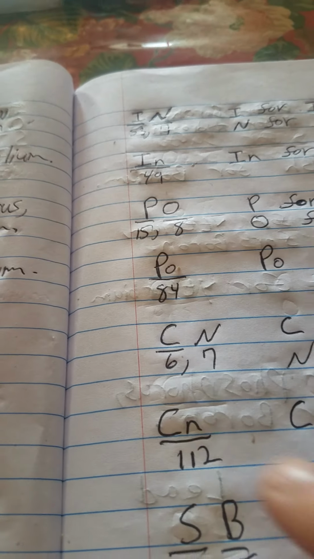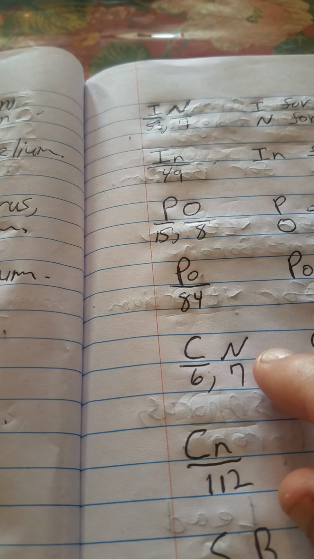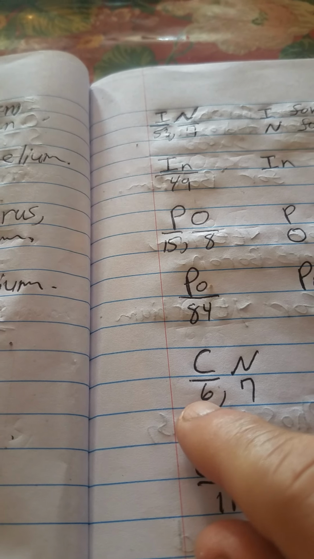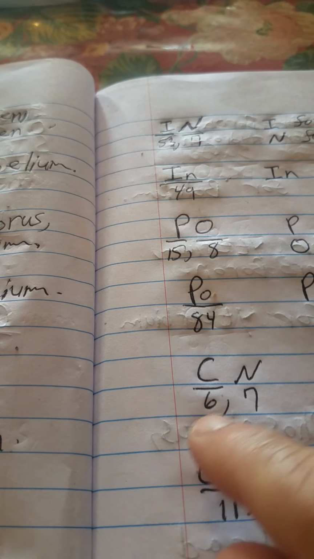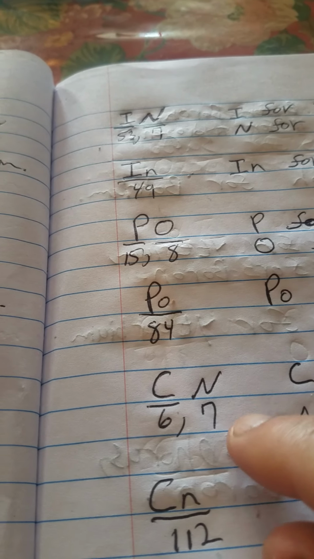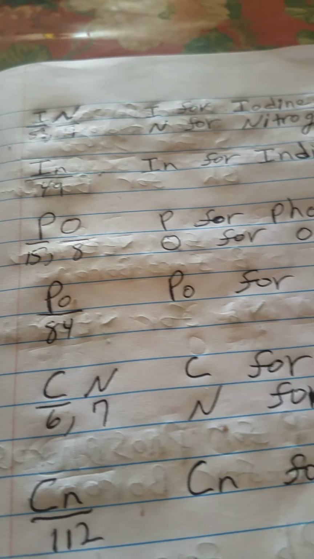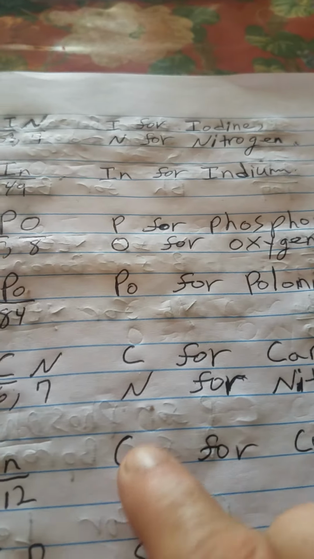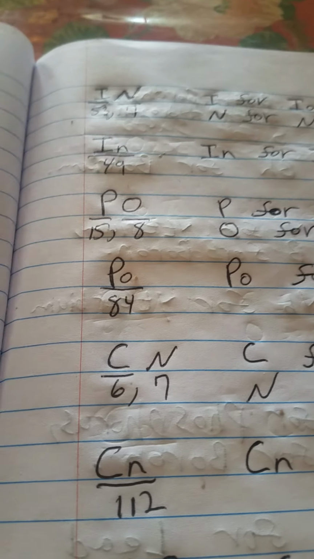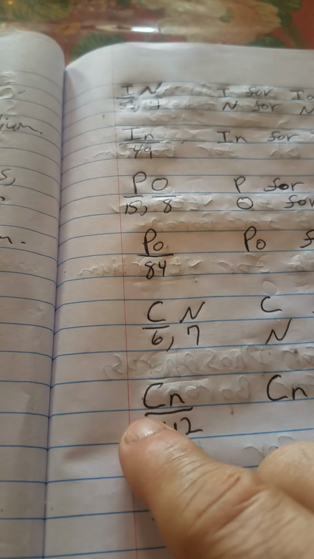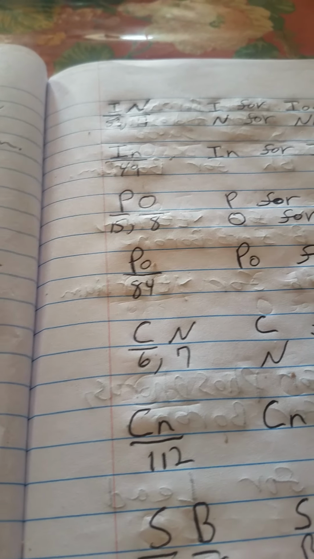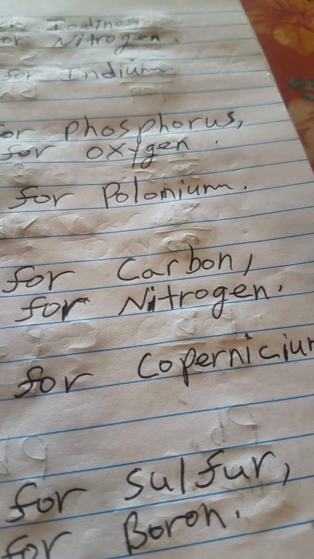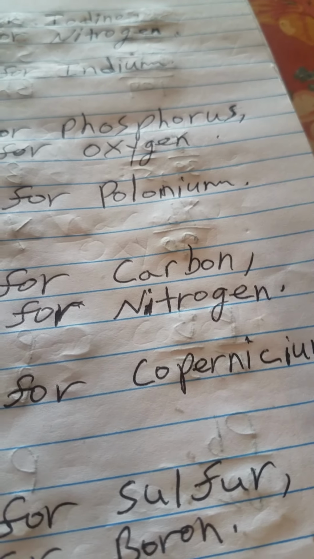Same thing with capital C for carbon, atomic number 6, and capital N for nitrogen, atomic number 7. But if you take a capital C and put a small n, then you got Copernicium.